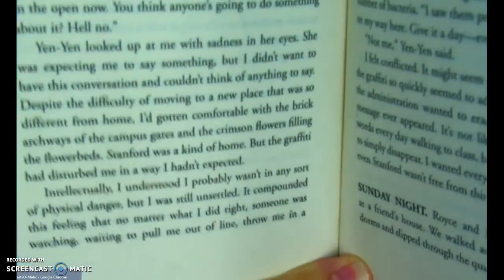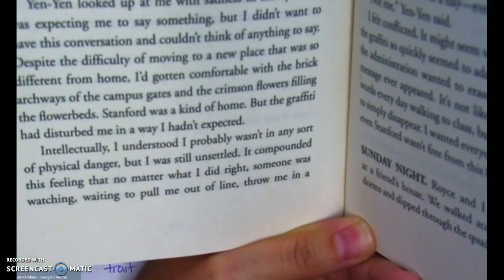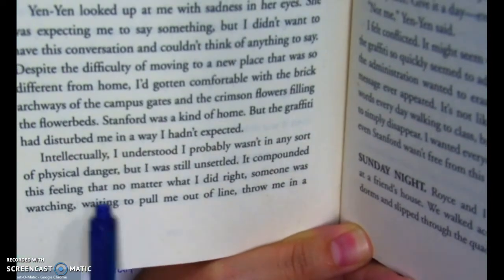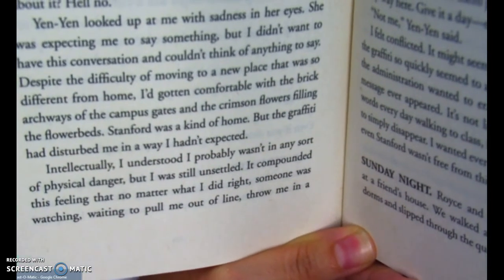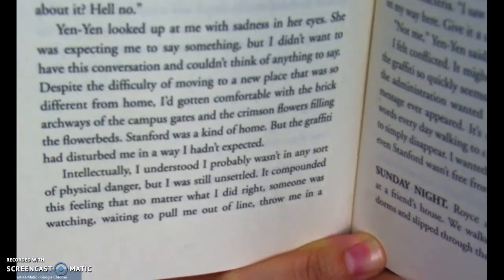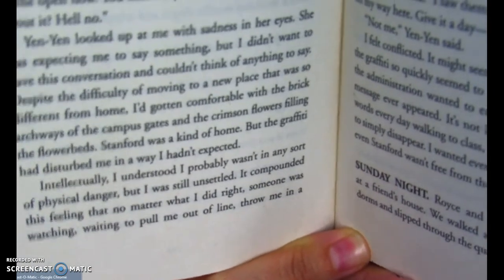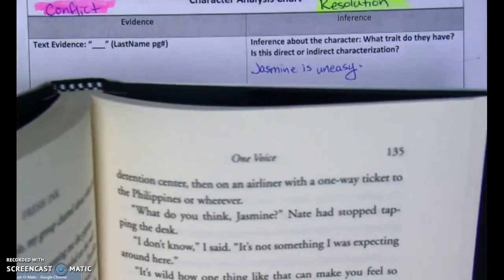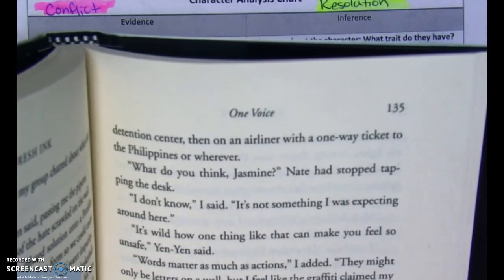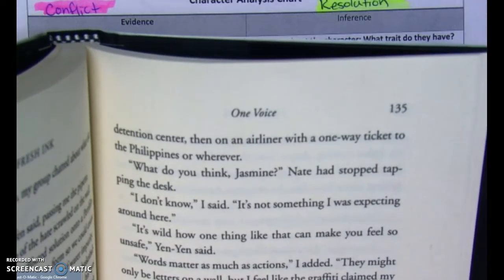And we find this on the bottom of page 134 into the beginning of 135, where she says, no matter what I did right, or actually, she doesn't say this, again, she's uneasy, so she's just thinking it. No matter what I did right, someone was watching, waiting to pull me out of line, throw me in a detention center, then on an airliner with a one-way ticket to the Philippines or wherever.